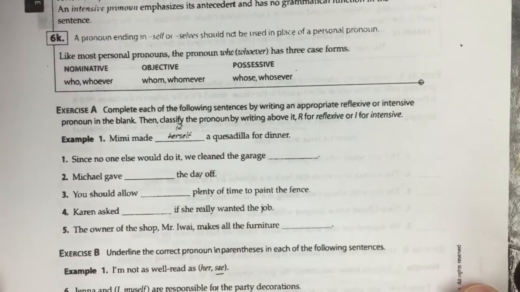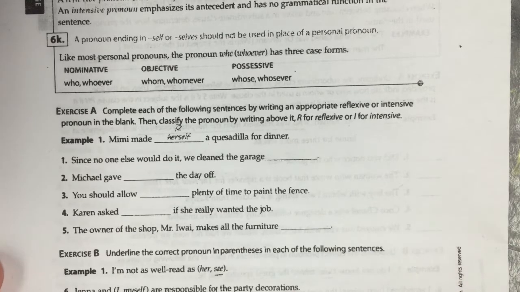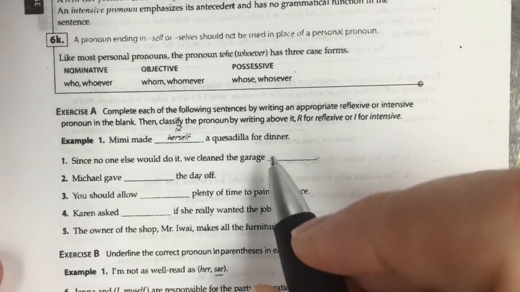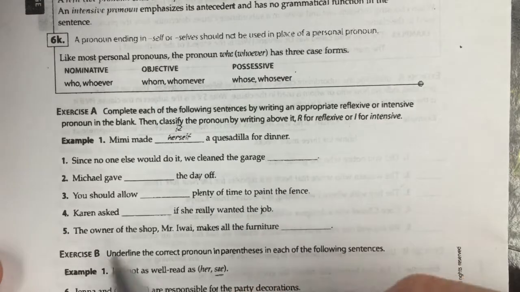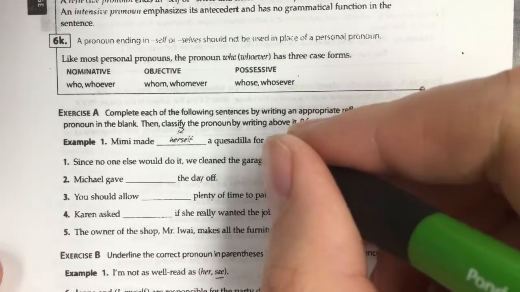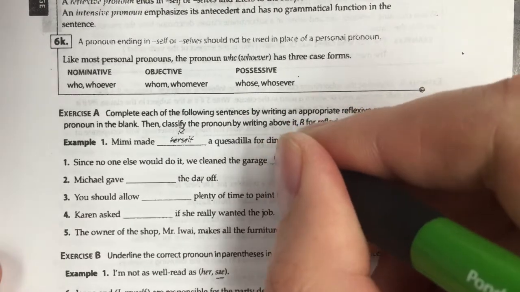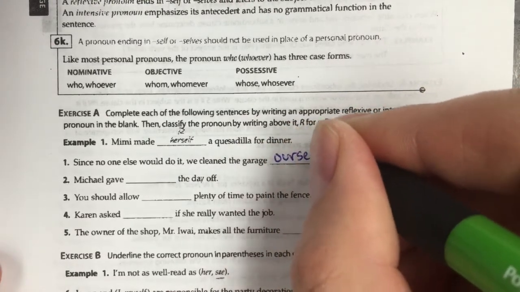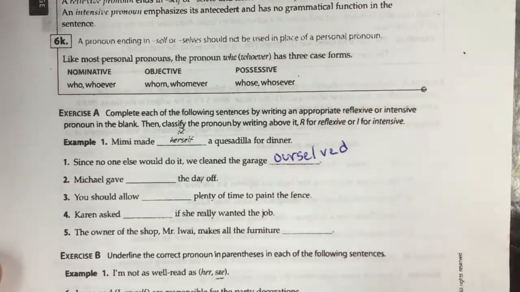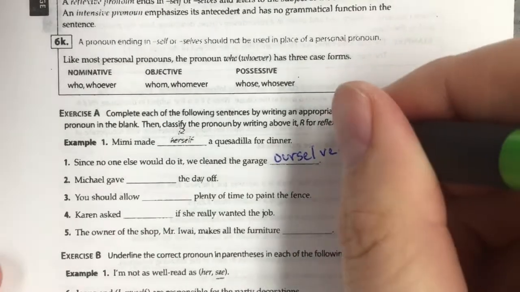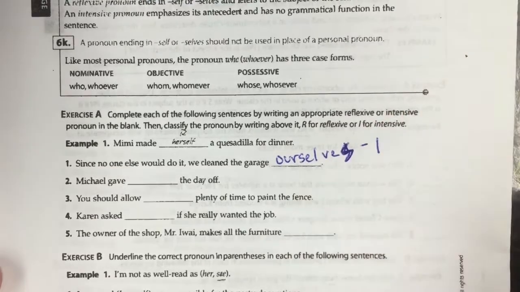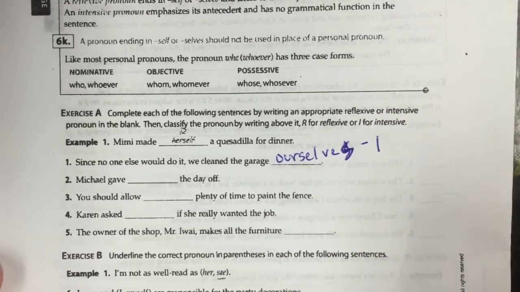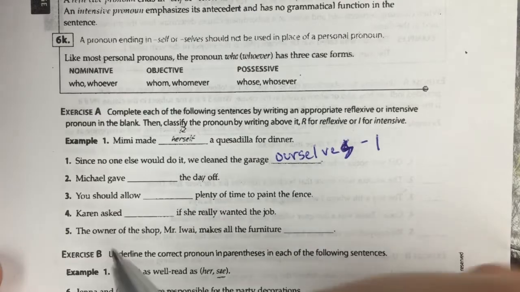Let's do some of these down here. Since no one else would do it, we cleaned the garage. Now, what they're asking for here is a reflexive pronoun or an intensive pronoun that goes back to the word we. So this is going to be first person plural, ourselves. This is an intensive pronoun because it has no grammatical function in the sentence. It doesn't serve as any kind of direct object or anything.